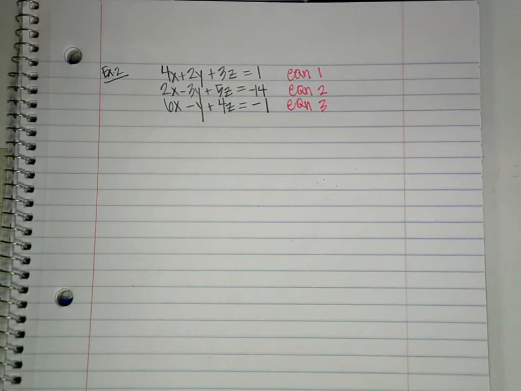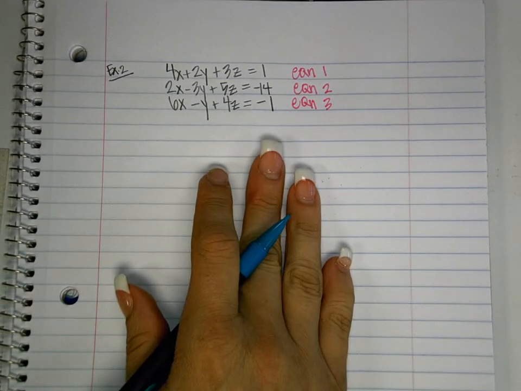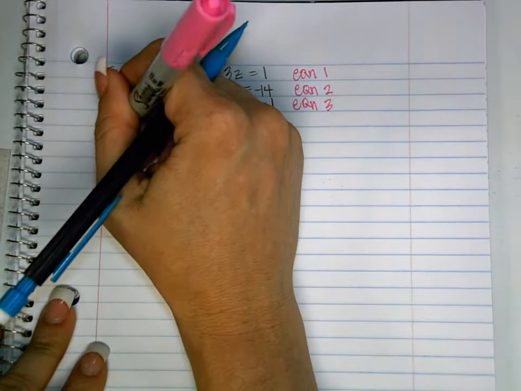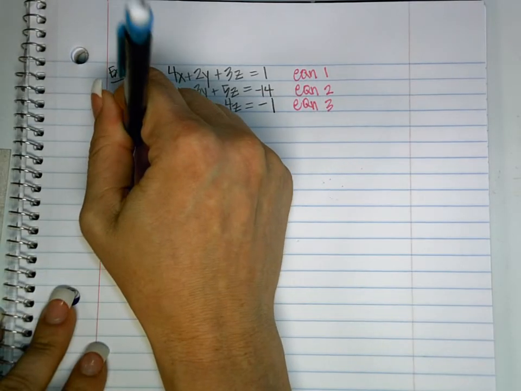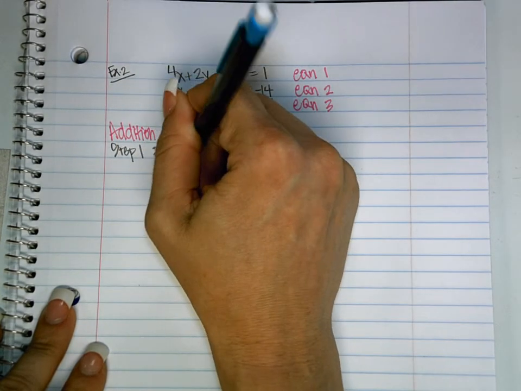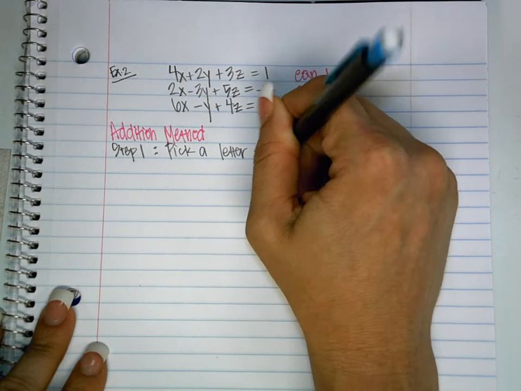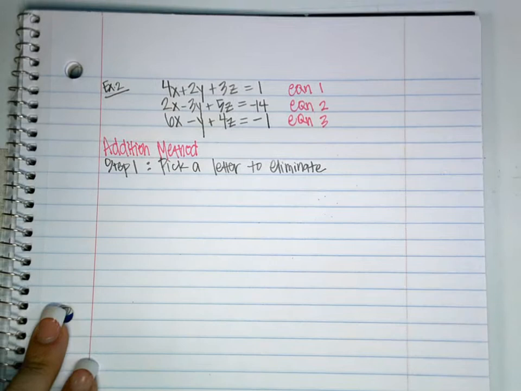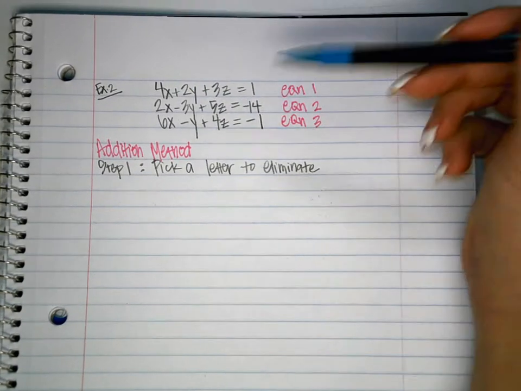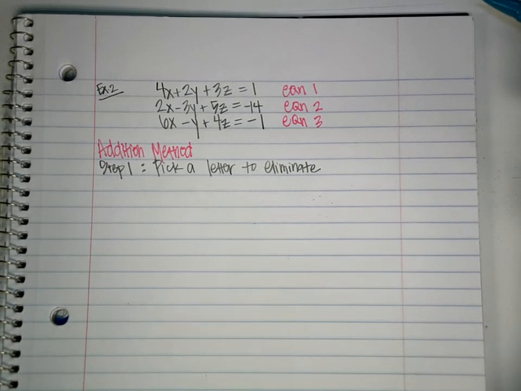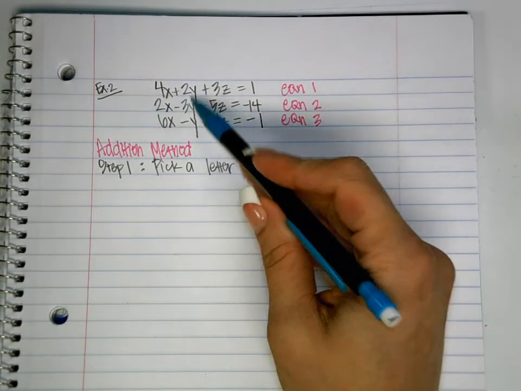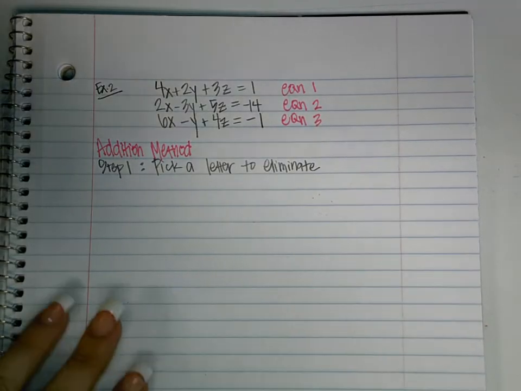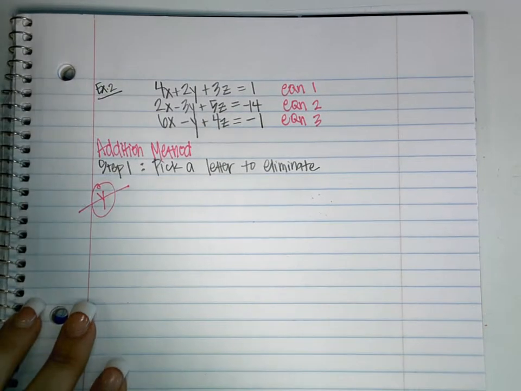Now, when we solve systems of equations, we typically use either the addition method or the substitution method. So I'm going to show you how to solve this with both of those methods. Okay, the first one we're going to do is the addition method. Okay, so using the addition method, step 1 in the addition method is I want you to pick a letter to eliminate. Okay, so if you look at these, which letter do you think would be easiest to eliminate? Remember, we're always going to be multiplying by something and then adding them together to eliminate it. Probably the y, because it's a small number, it's by itself, so it would be easy to multiply. So we're going to write ourselves a little note, okay? I'm going to eliminate the y.